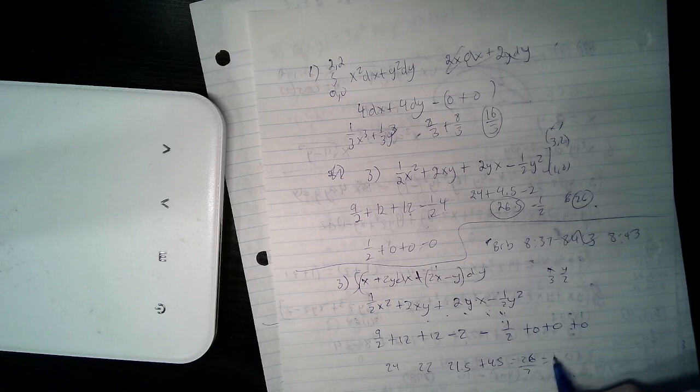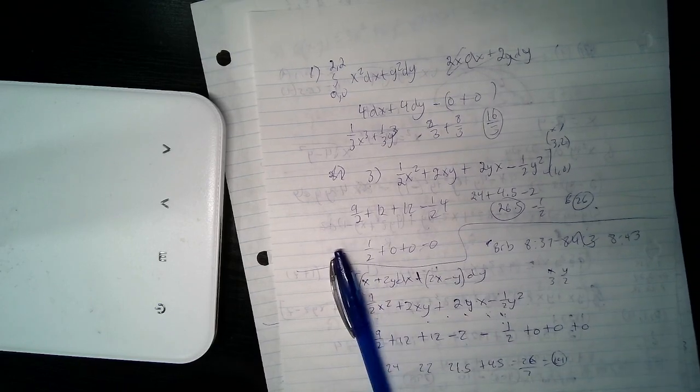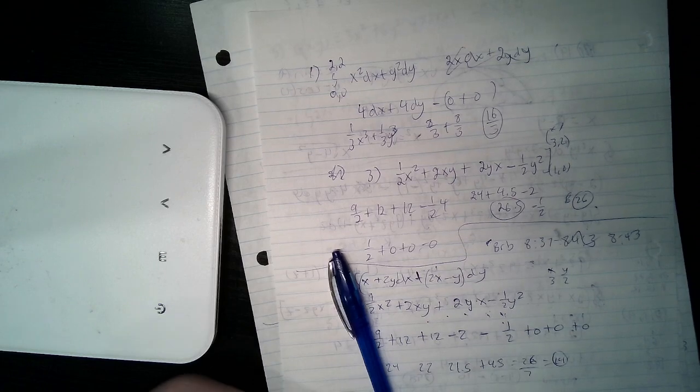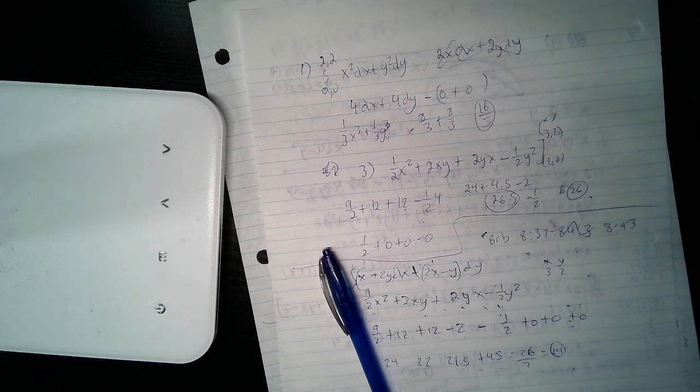But divided by 2 equals 15. But why the hell would I divide by 2? How the hell did it equal that? I hate mathematics so much.